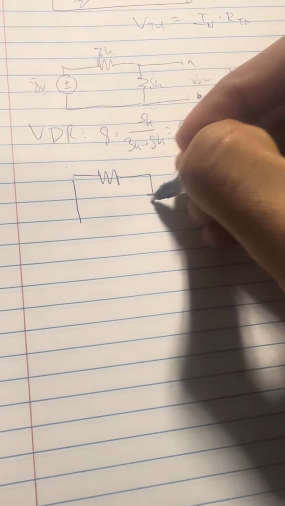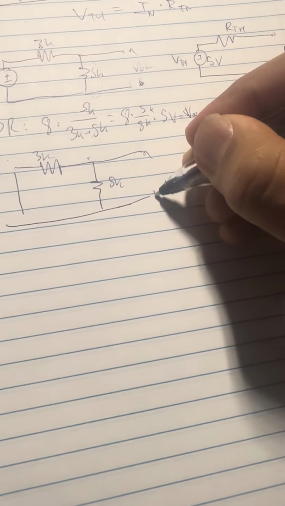Once we turn it off, we get a circuit that looks like this, where it's 5k and 3k, and this is A, this is B. As you can see, they're in parallel, so R equals 3k times 5k over 3k plus 5k, which is 15k over 8 ohms. That equals our RTH, which is also equal to RN. Using that, we can get IN.